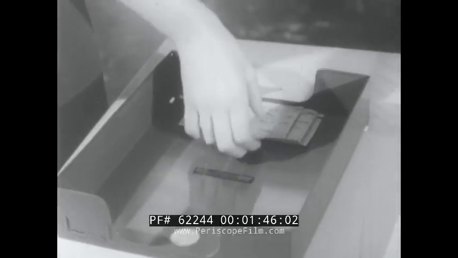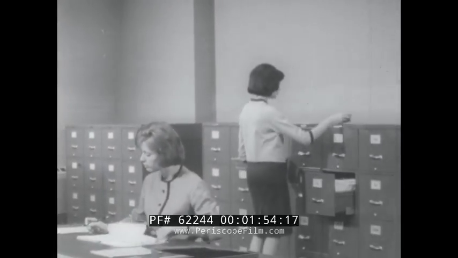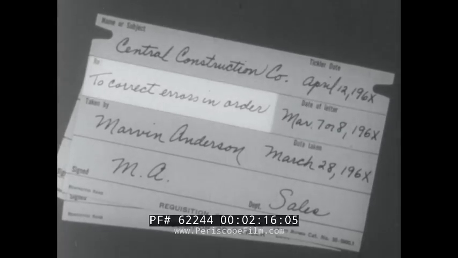Written requests for filed records are received. Each request arrives at the file room in the form of a requisition card, telling a records assistant all she must know to locate material. Marvin Anderson, of the sales department, requests correspondence, in other words, a letter from Central Construction Company, dated March 7 or 8. This letter is needed to help correct errors in an order.